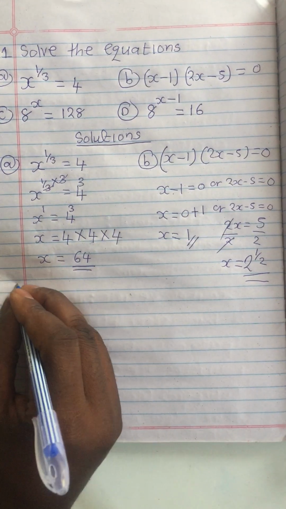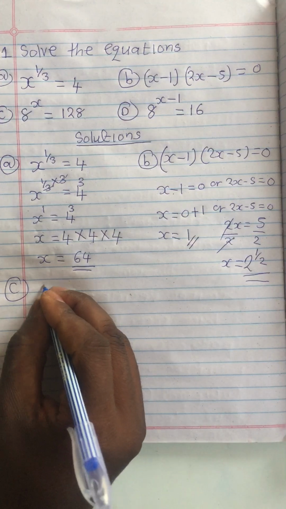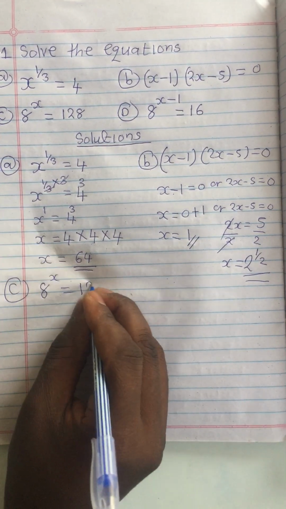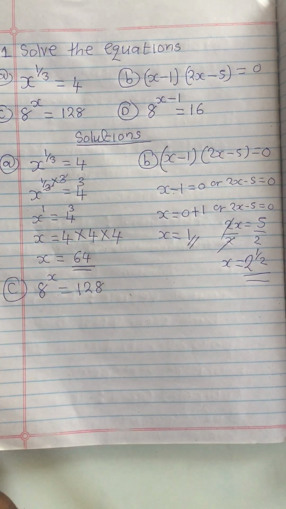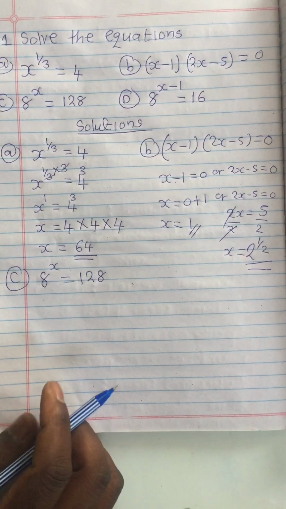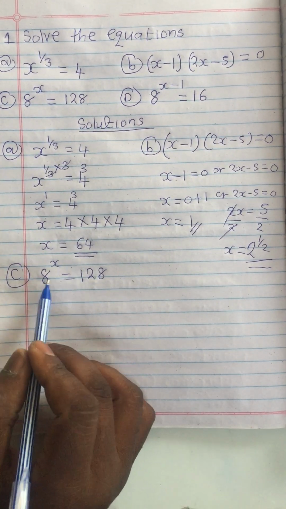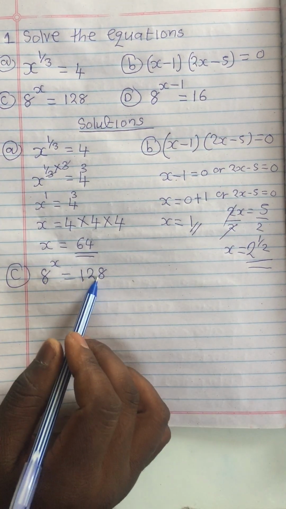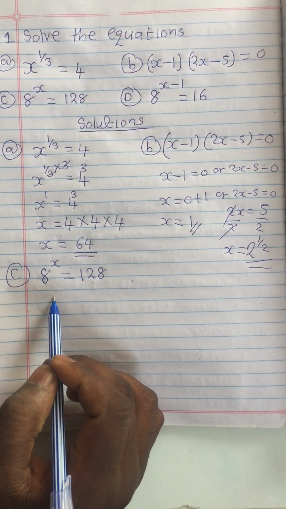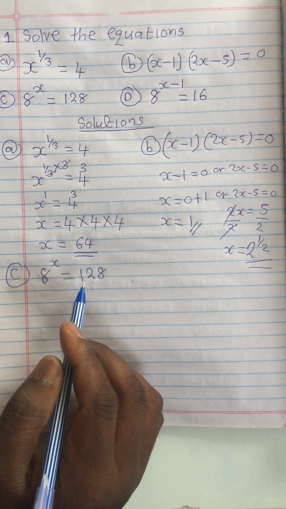Which is C. C is saying 8 to the power x is equal to 128. And the question says solve the equation. So you have to make these numbers have the same base. What do I mean? They should have the same number so that you eliminate the bases.